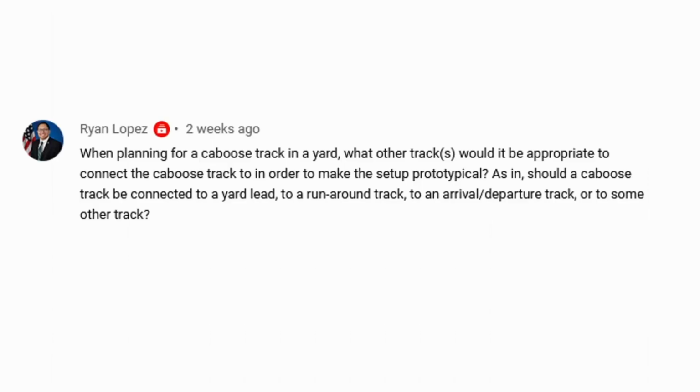So going back to the question that Ryan asked, when planning for a caboose track in a yard, what would be the best location? What other tracks are in the area? I hope that clears it up. I would want to add one note that with your own layout, if you don't have space to make a prototypical yard, then put it in a different location, but put it in a handy location because you're going to be using it a lot.